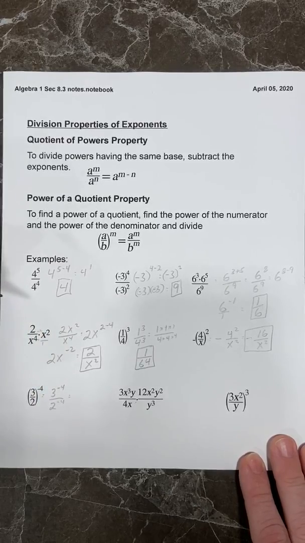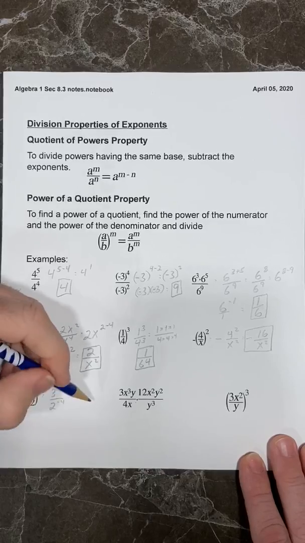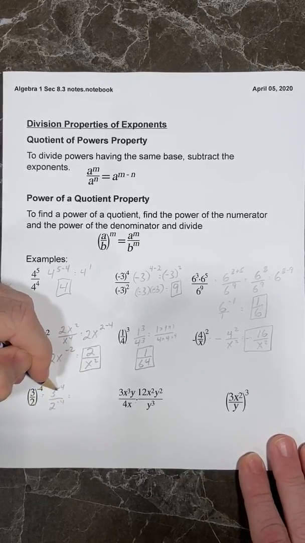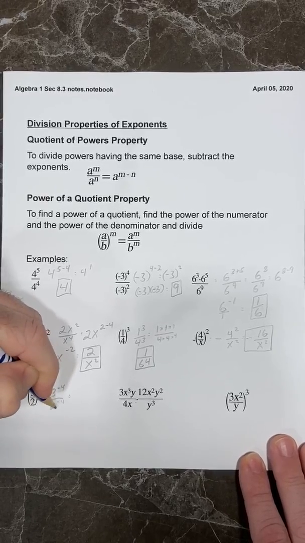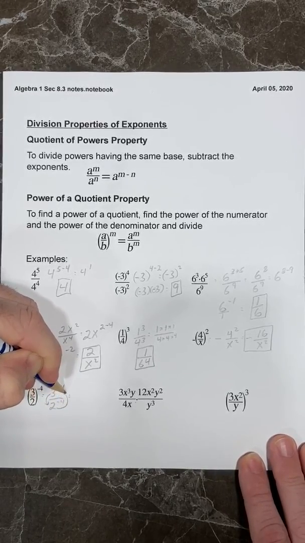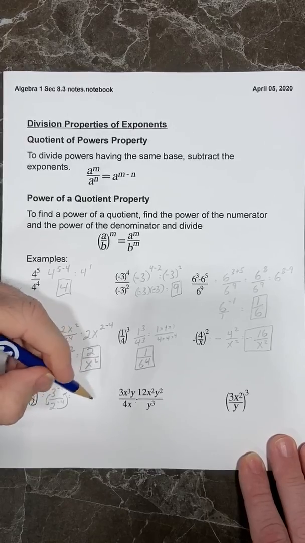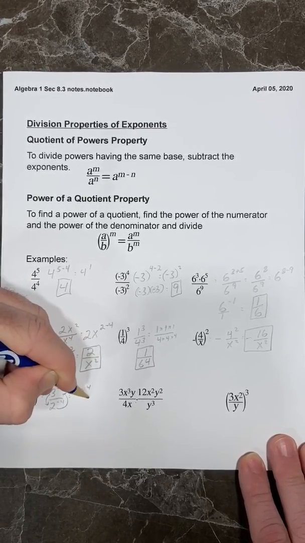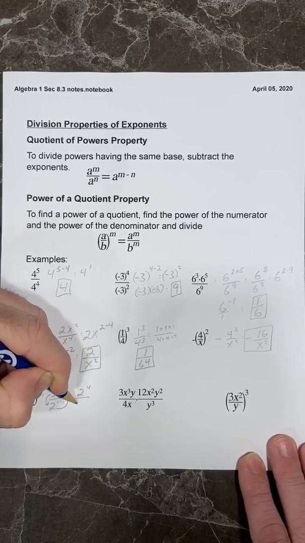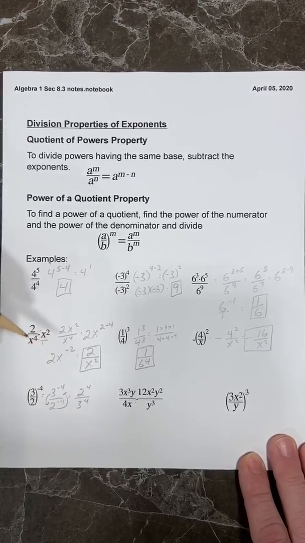So when we have a negative exponent, that means to flip it or give the reciprocal of it. So 3 to the negative fourth needs to move to the bottom of the fraction. 2 to the negative fourth has a negative exponent, so it needs to move to the top of the fraction. So they're basically switching places. And when they do, their exponents are going to become positive now. So 2 to the fourth over 3 to the fourth.